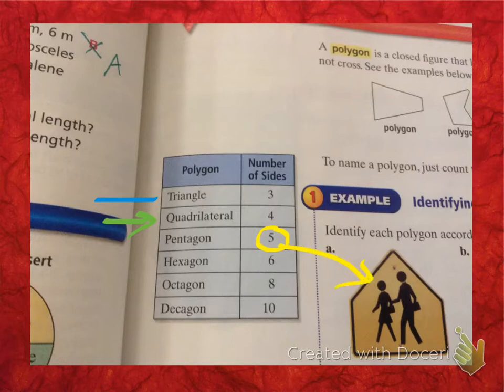Another good example of a pentagon would be a pedestrian crossing sign like that one right there. Okay, that would be a pentagon. Now you could argue that these rounded corners down here make it not really a pentagon, and you'd have a good point there, but let's assume that they're actually sharp.